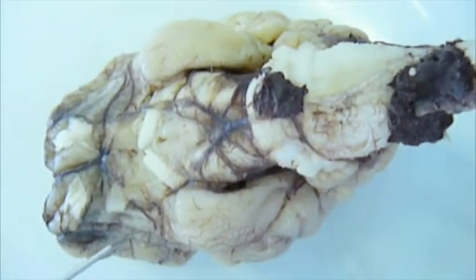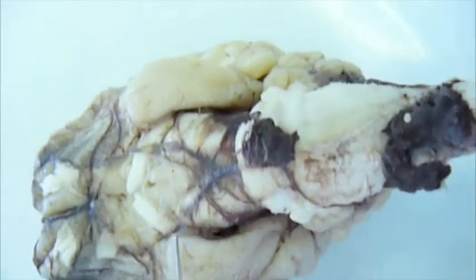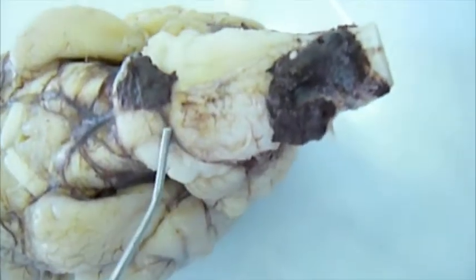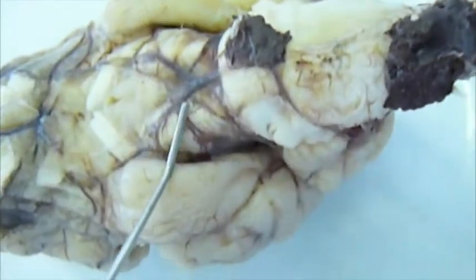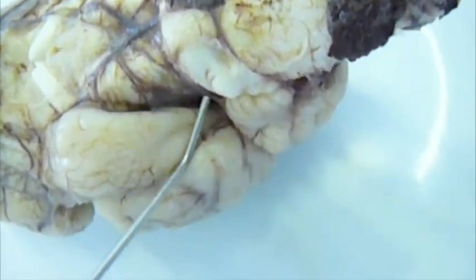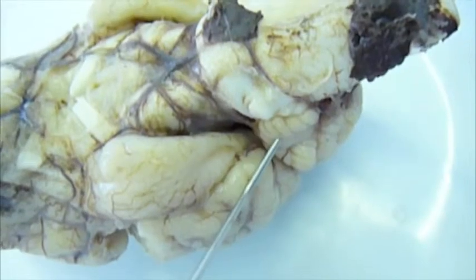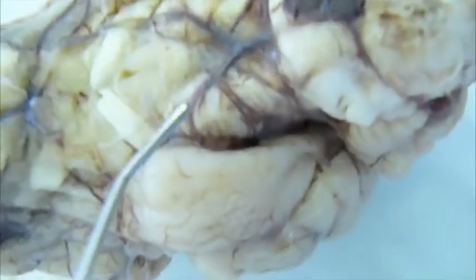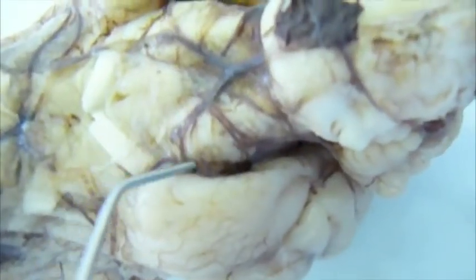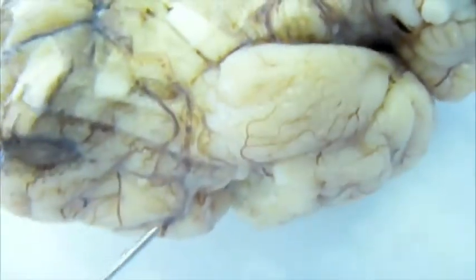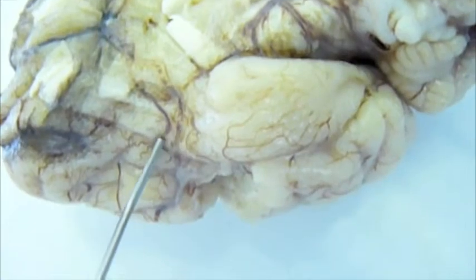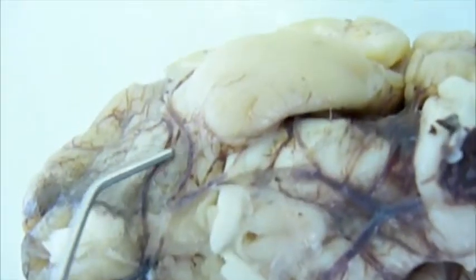Alright, so these are the main vessels of the cerebral arterial circle. We're starting with the caudal cerebellar artery, then up to the rostral cerebellar artery. Then we have the caudal cerebral artery, the middle cerebral artery, and that's the main one, which supplies most of the cerebral hemisphere.